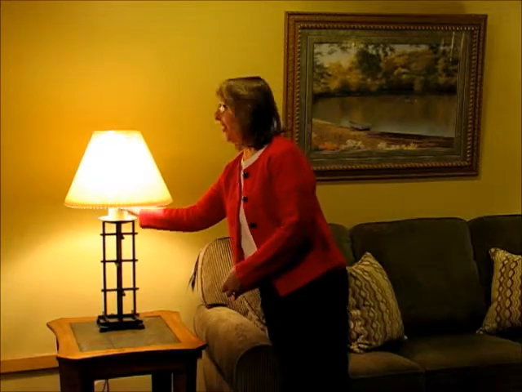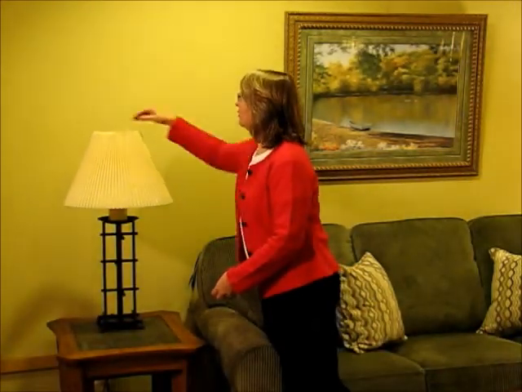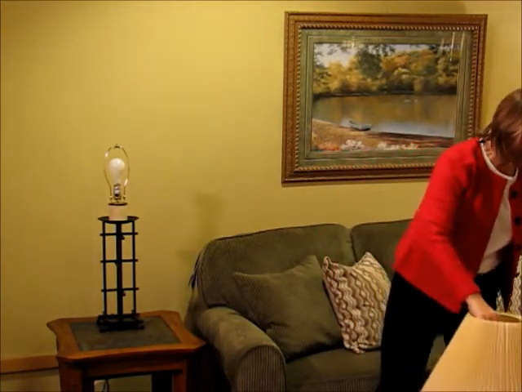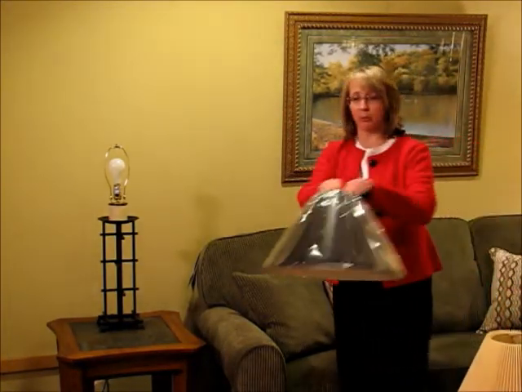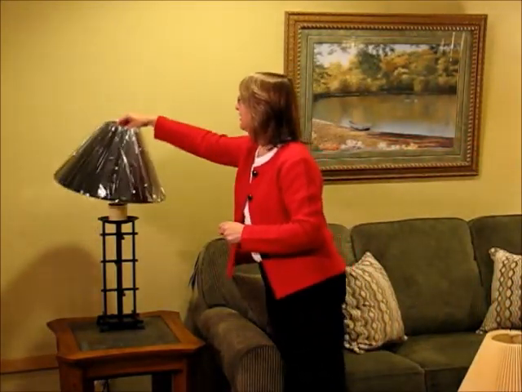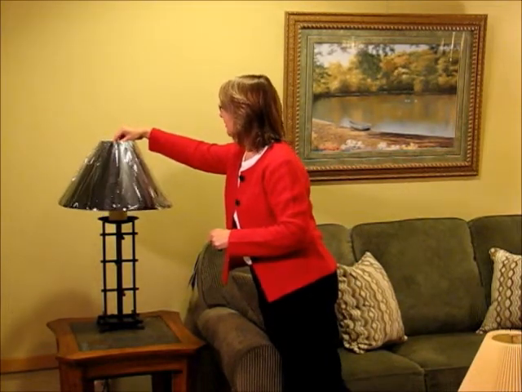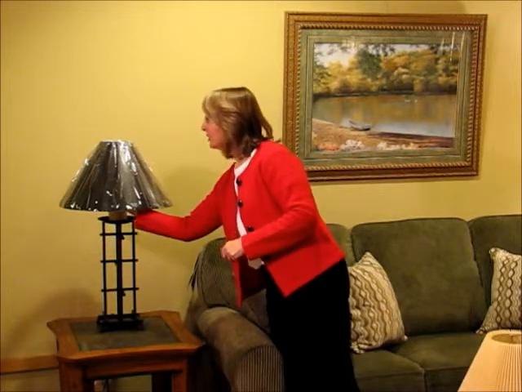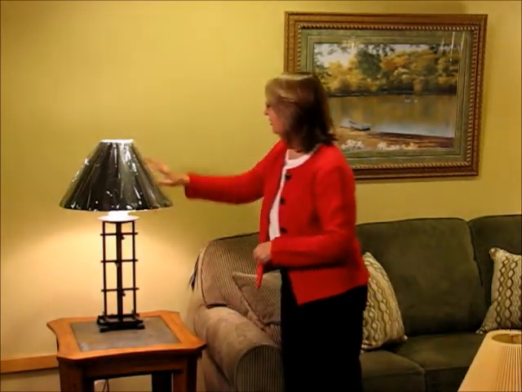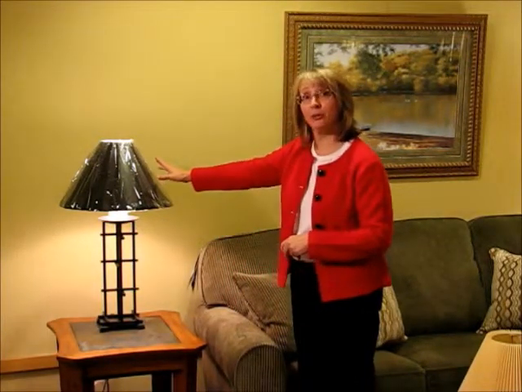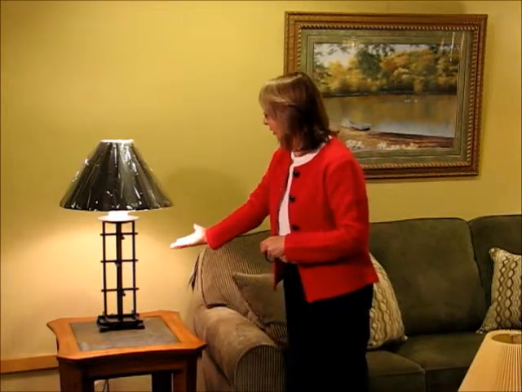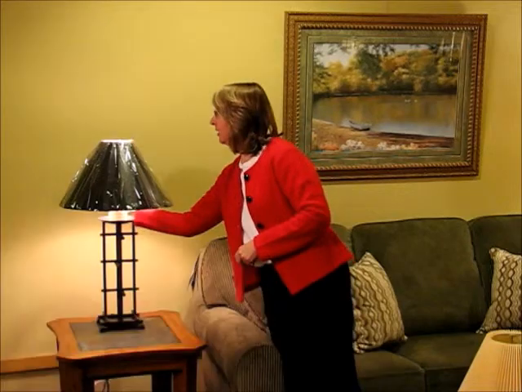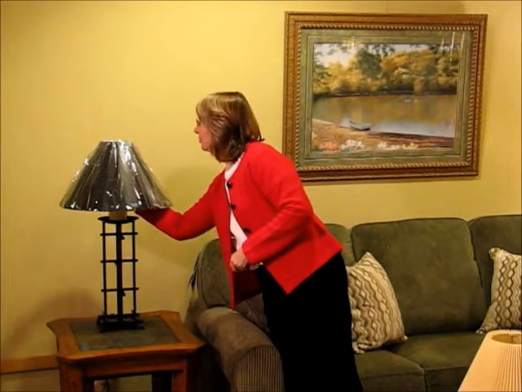And now you can change that to a different type of shade, similar in shape, but more opaque because it's black. You're going to get much less ambient light. In fact, you get no light coming through the shade. You see the light below and a little bit above.